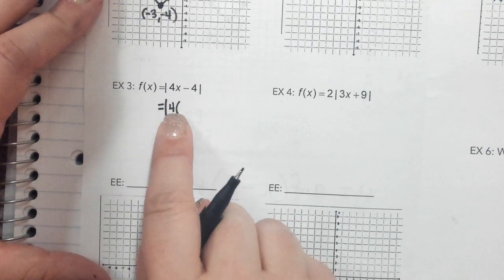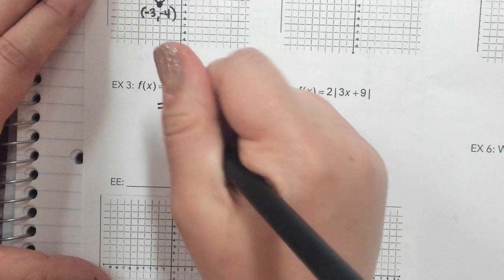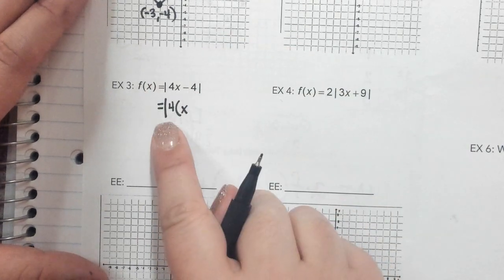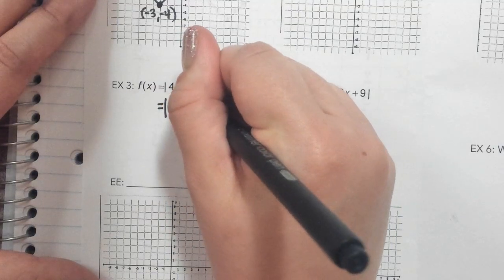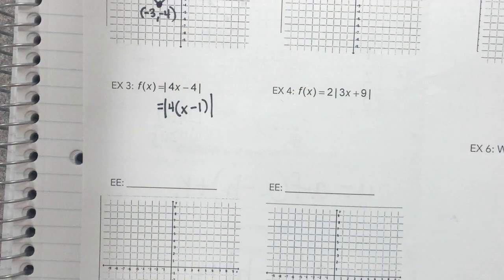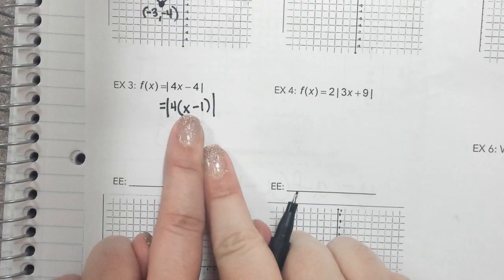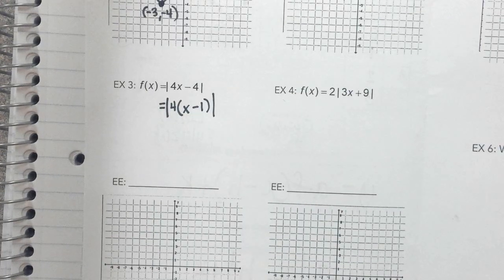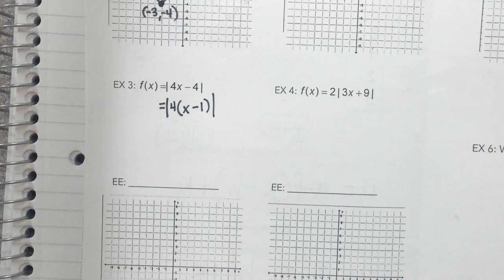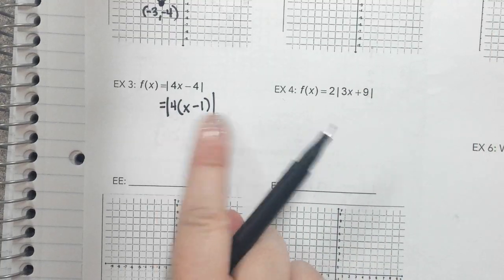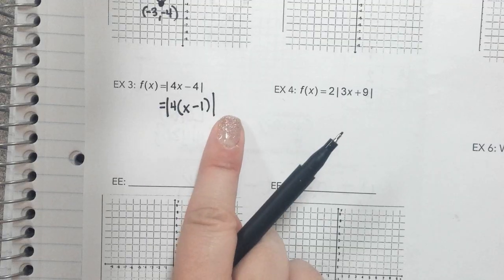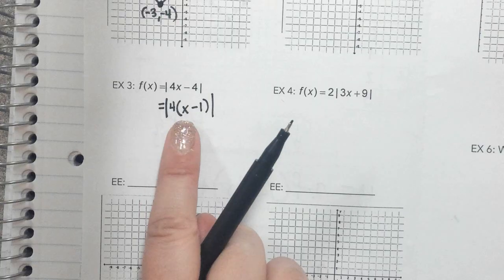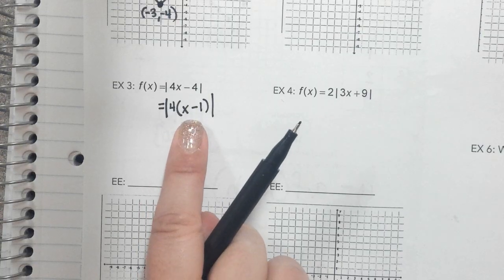What's 4x divided by 4? x. 1x, or just x, right? And then negative 4 divided by 4 is negative 1. Okay, so would you agree that this expression in the absolute value is the same as the other one? Yeah. I reverse distributed a 4, basically. Now here's why I want to do that. Now I have a product inside the absolute value. I have the absolute value of 4 times x minus 1.